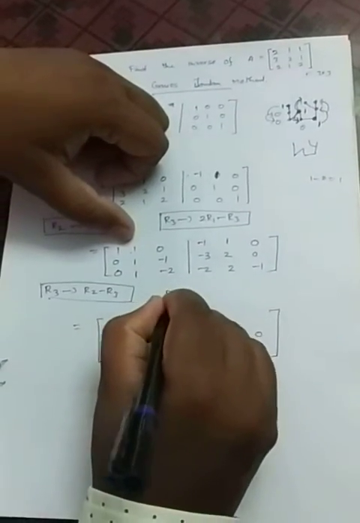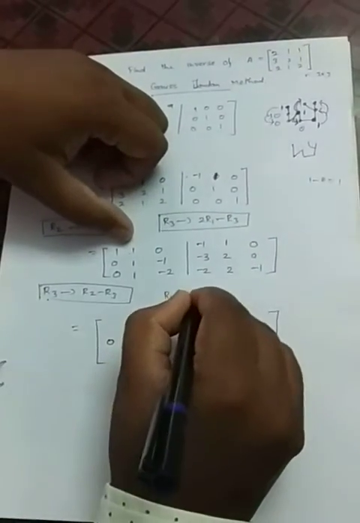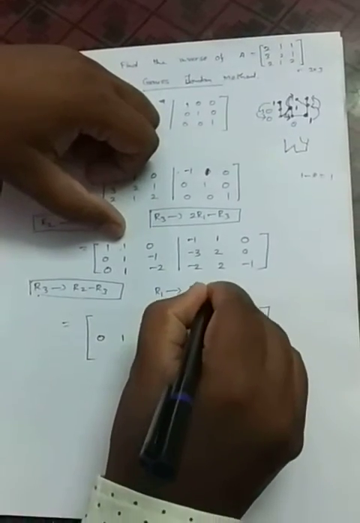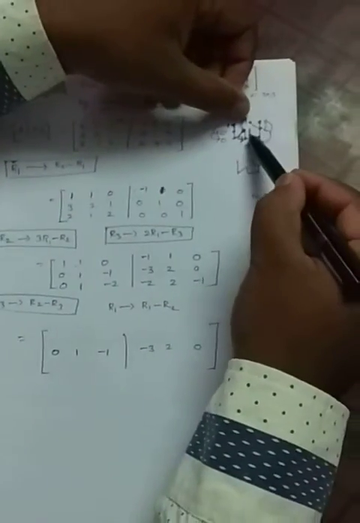What's that one? R1 goes to R1 minus R2. That is 1 minus 1, 0. I want to make, you can see here, this is 1.